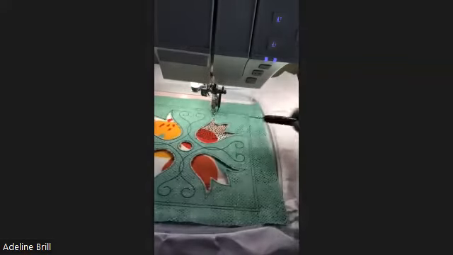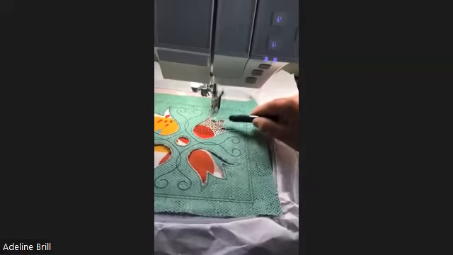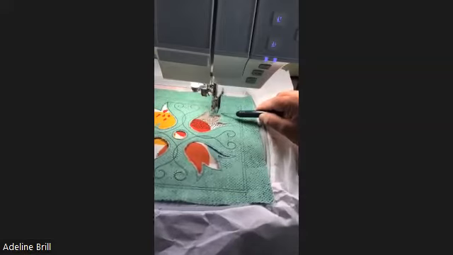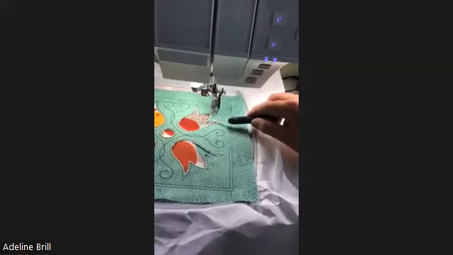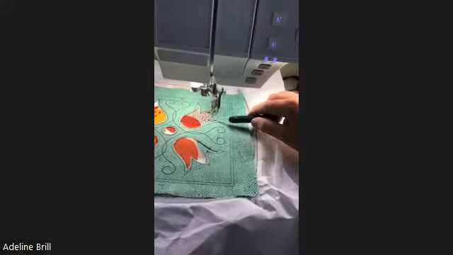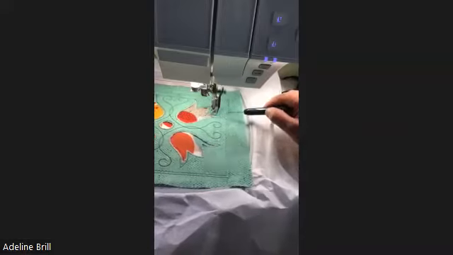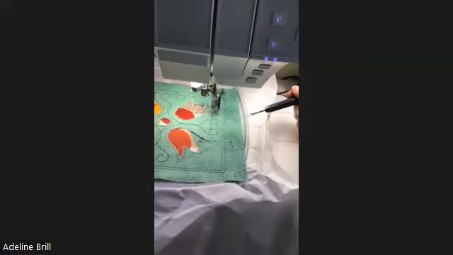Okay. Over here. If that makes you nervous, you can actually put a little bit of fabric glue back there so it stays. But please don't put your finger in there.